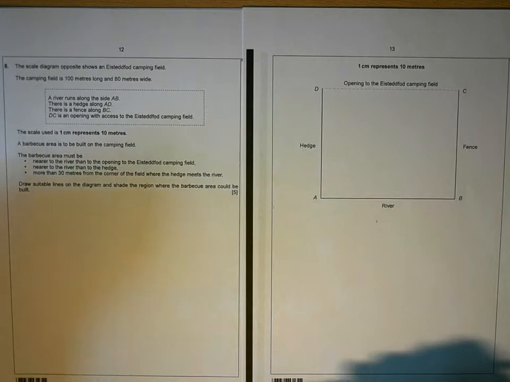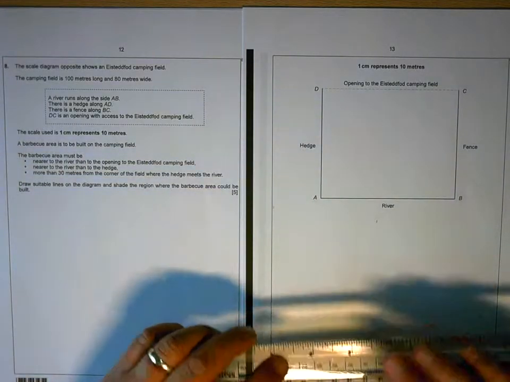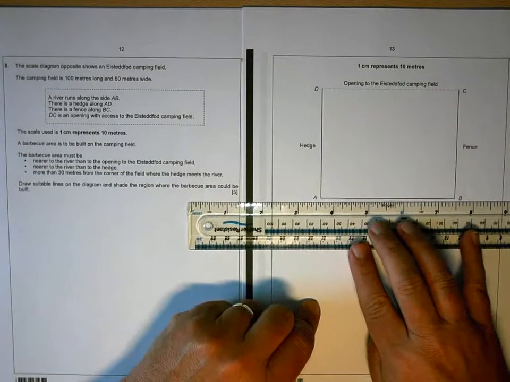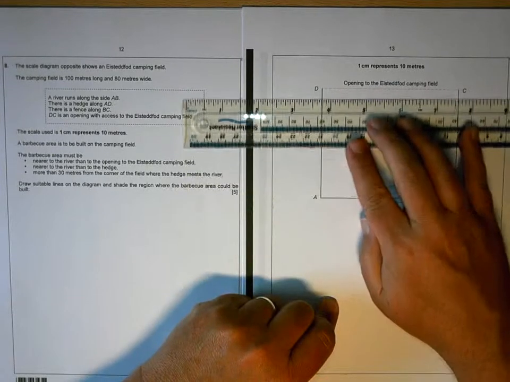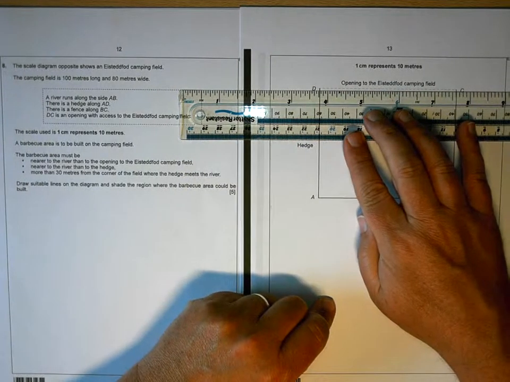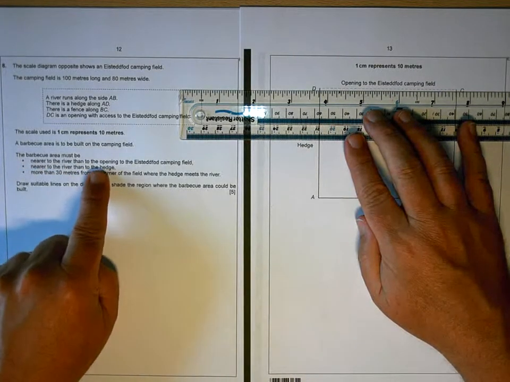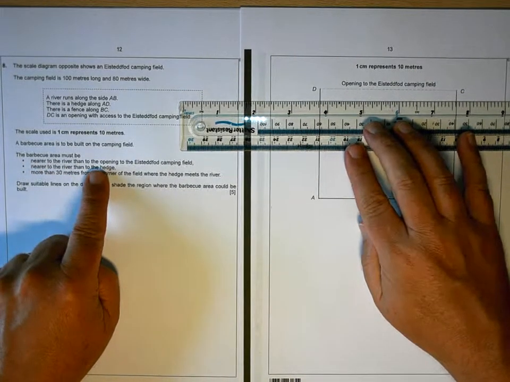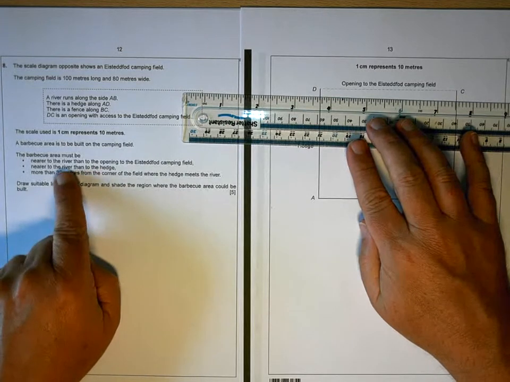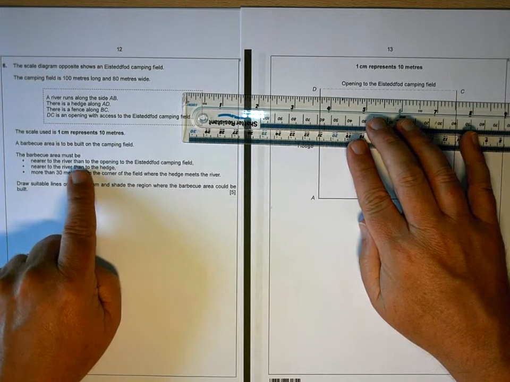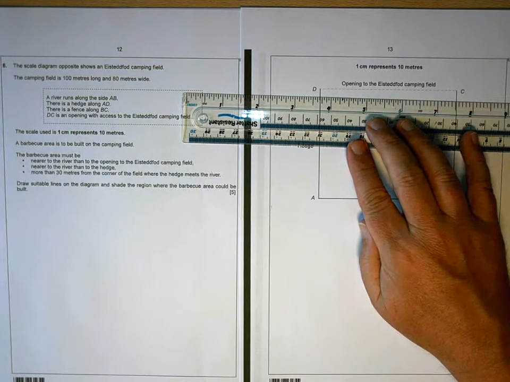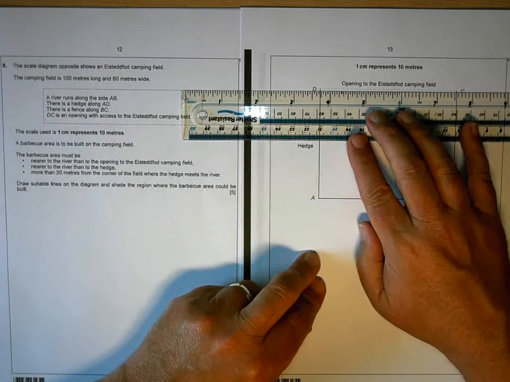Okay, so first of all, we'll take these one at a time. So if this is the river and this is the camping field, then there is going to be a line, there's going to be a point running along there where it's exactly the same distance from the river as it is to the opening to the Eisteddfod camping field.